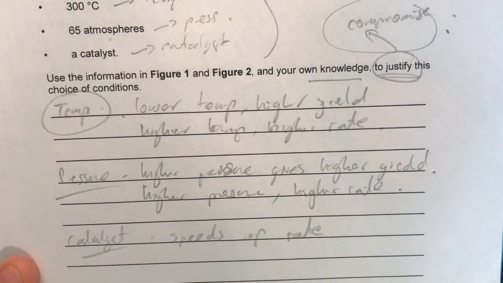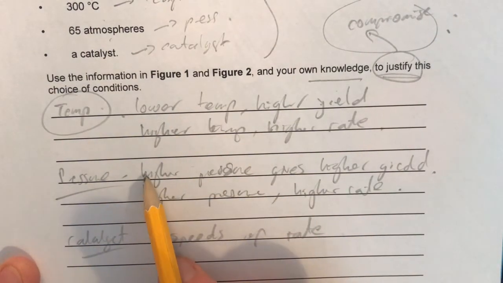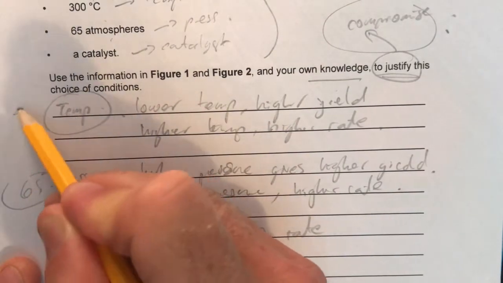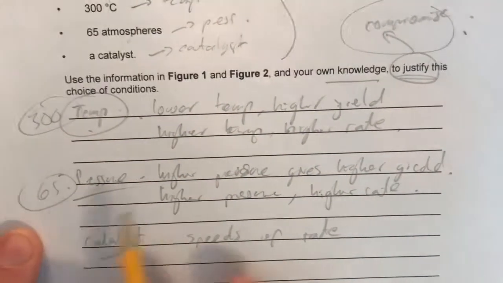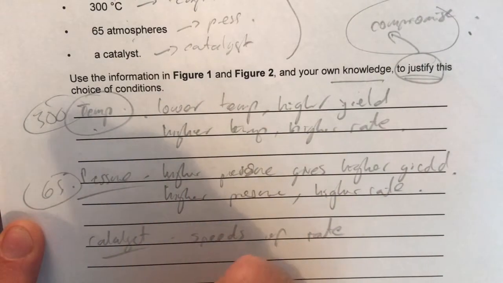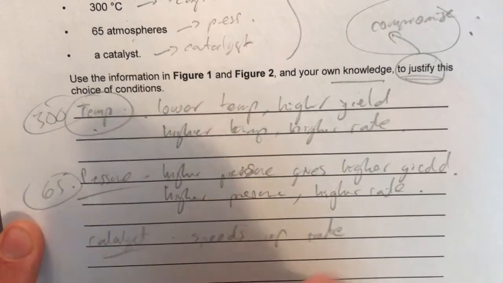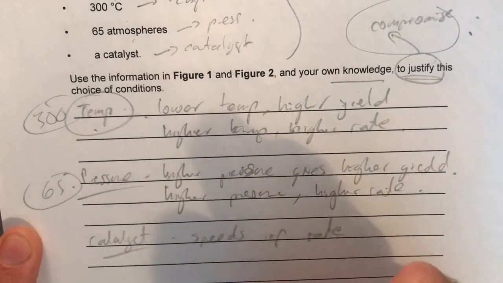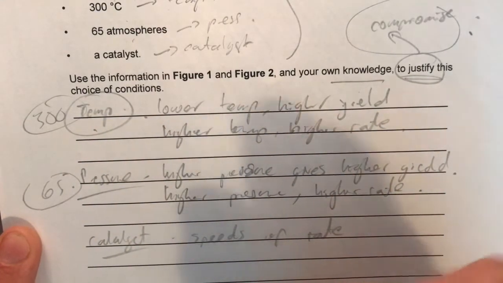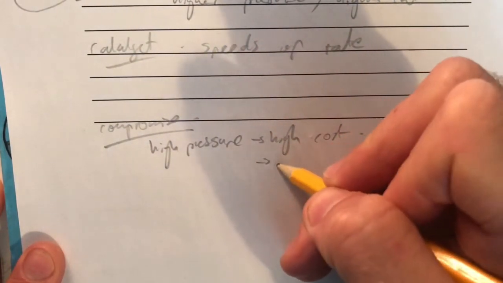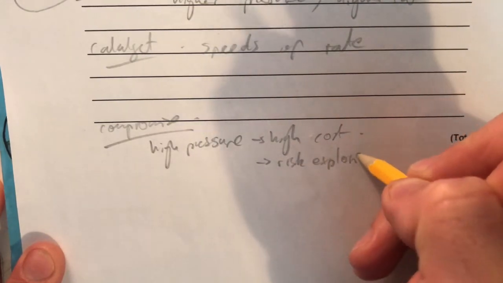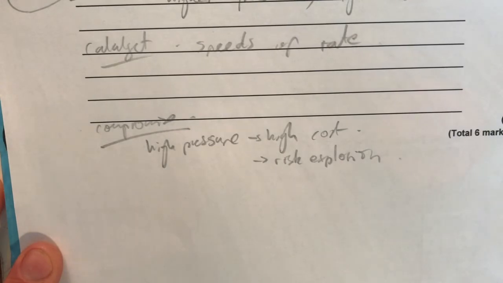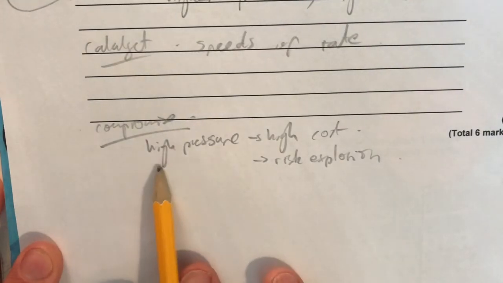So I would suggest that the thing you want to be talking about is why you're not running it even higher. So they were running it at 65 and 300. So why wouldn't you run it higher than 65? It makes sense to because it goes faster. Well, there are issues with high pressures. Two issues with high pressure. You're going to have a high cost, and you're going to have a risk of explosion, because of course if you put things under pressure, there's going to be problems there. So that's one of the reasons why you're not running it any higher.